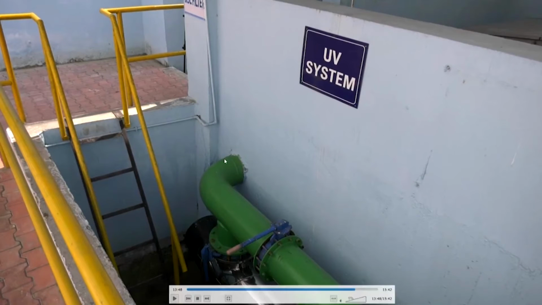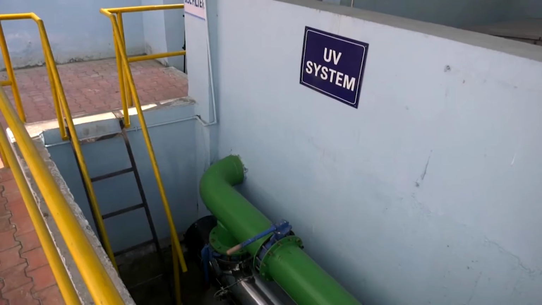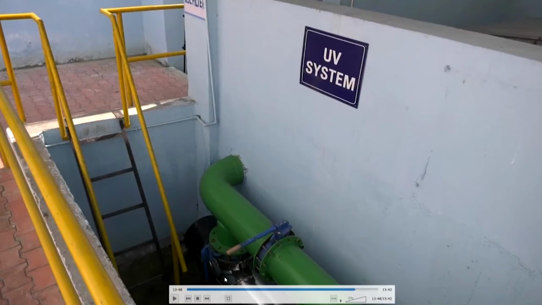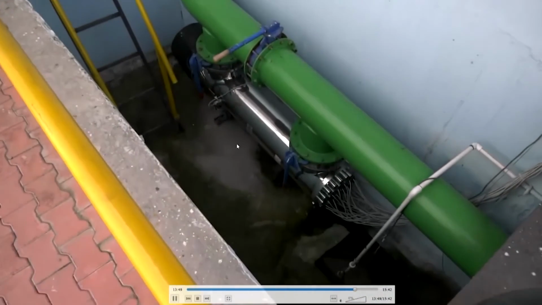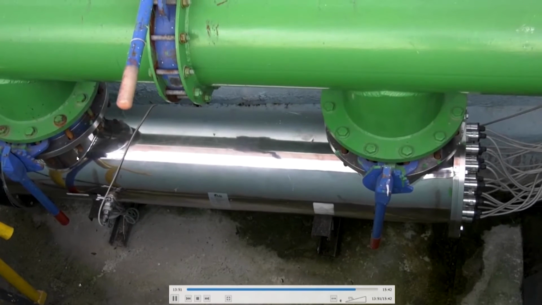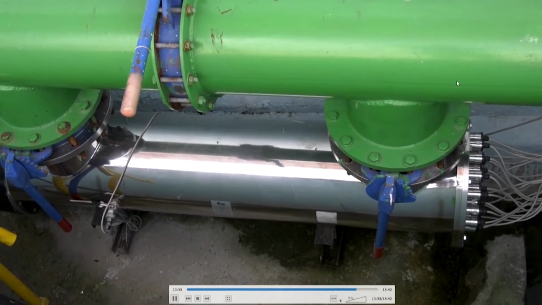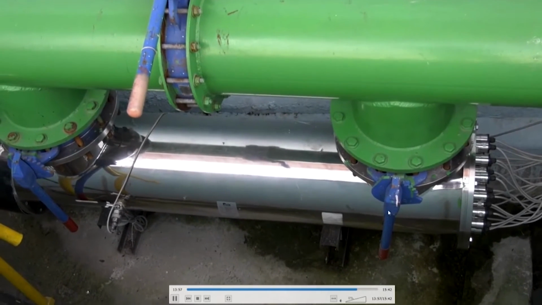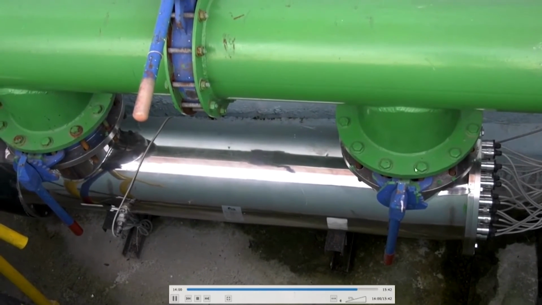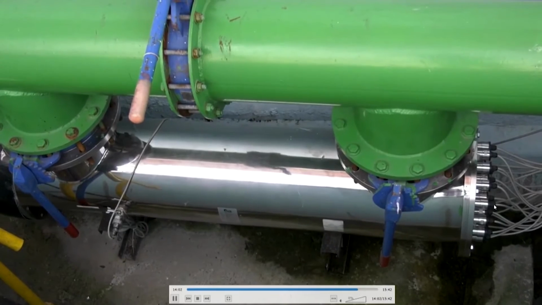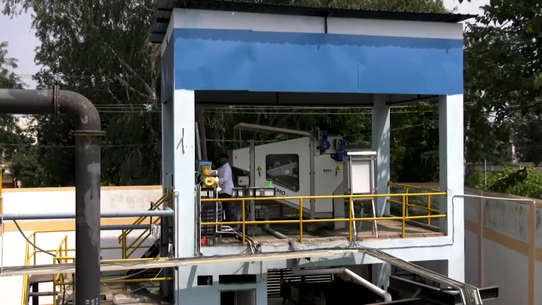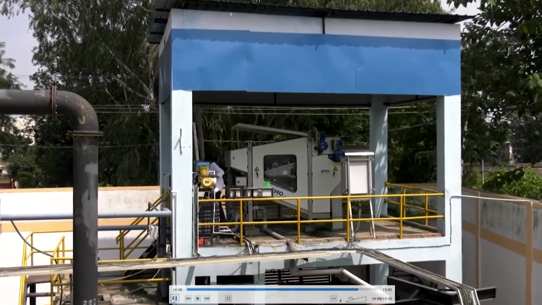With UV you are going to damage the DNA or RNA of the microbe or pathogen and affect its ability to replicate. So you have this UV here. It's a flow-through system: water comes in and goes through. When it's not working, there is a bypass. You have the UV lamps, I think a submerged system, and the water flows through it.